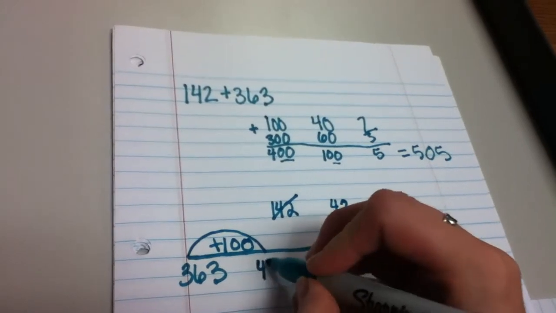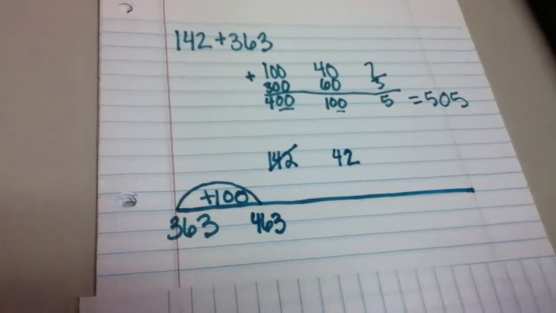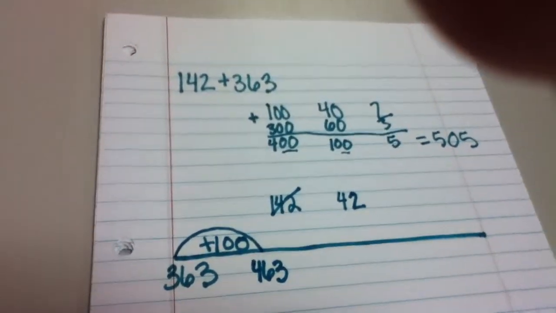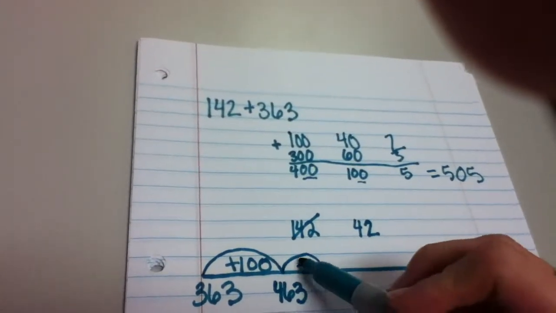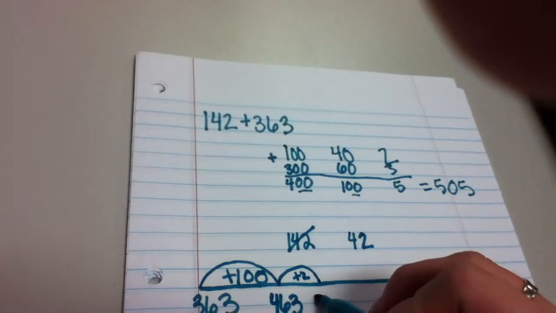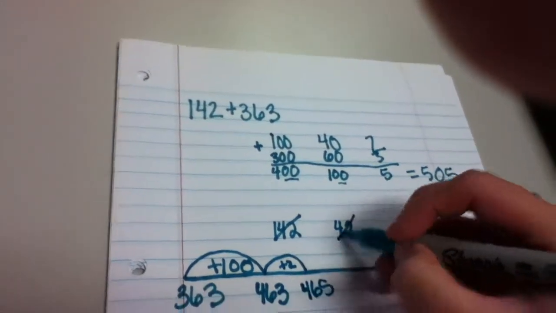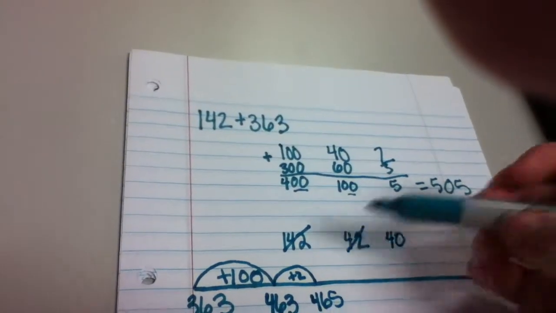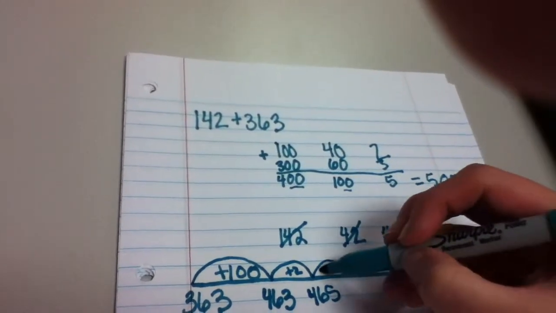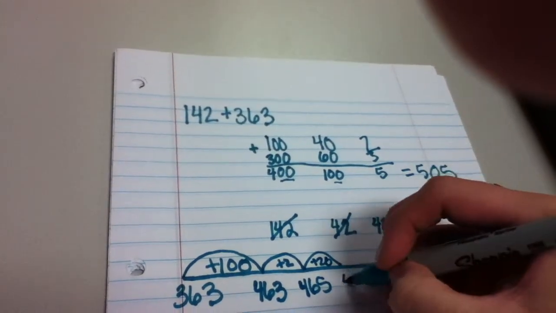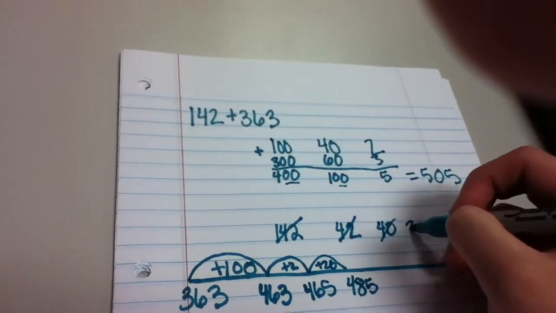So this gives me 463. And depending on your student, they're going to look at this and want to add up in a different way. Some students may want to go ahead and just add that 2, because they see that 2 and that 3 to get that 5. So then they would have 465. And now they only have 40 left to add. And some kiddos may want to add in small chunks there. They may only want to add 20 here to get 485, and then they would only have 20 to add.